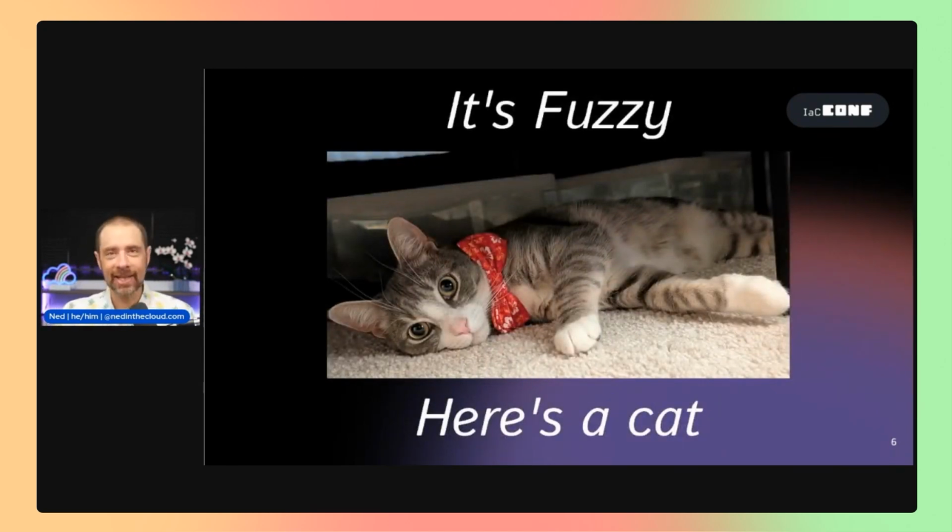So fuzzy that here's a cat. So we can kind of just look at the cat while I try to describe this. This is my cat, Leo. He always wears a bow tie because he's a very, very fancy gentleman. And as a fancy gentleman, he knows that the boundary between infrastructure and configuration can be pretty fuzzy.